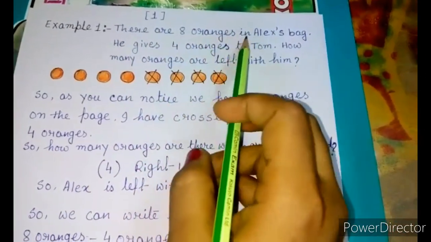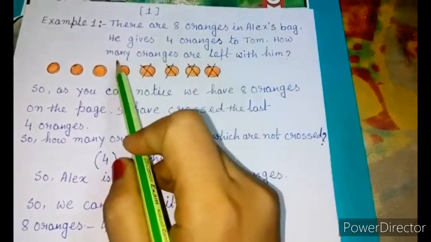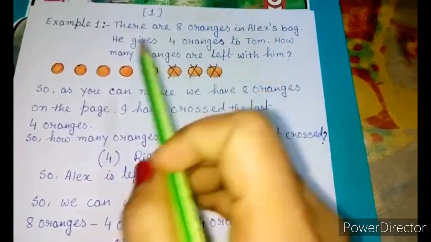There are 8 oranges in Alex's bag. He gives 4 oranges to Tom. How many oranges are left with him?